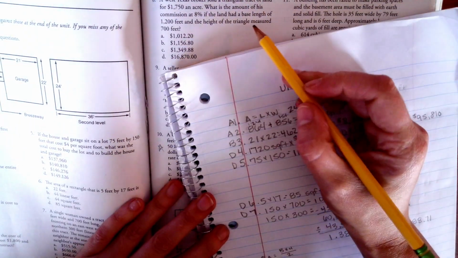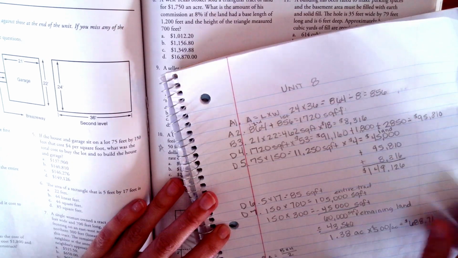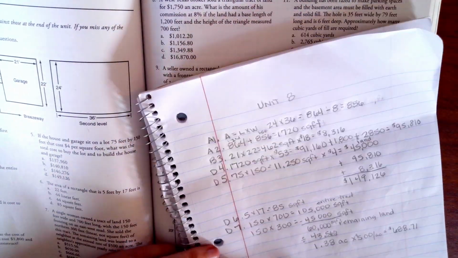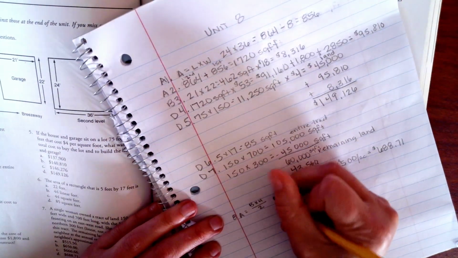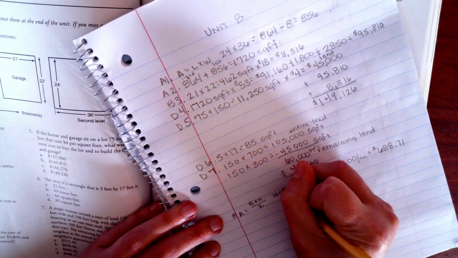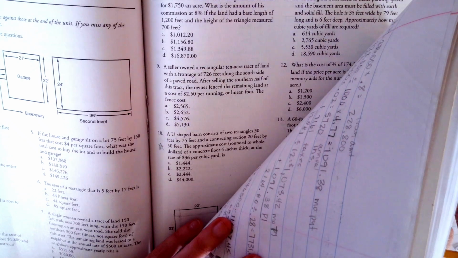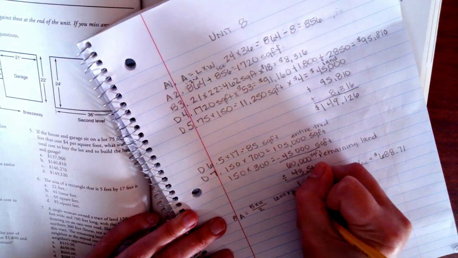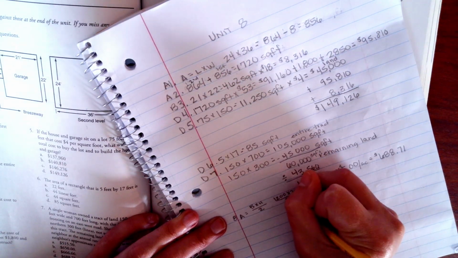Okay, so it gives us the lengths in feet. Let's go ahead and find the area in feet and then we'll convert it to acre. The base length was 1,200 feet. And the height was 700. We're going to divide that by 2.